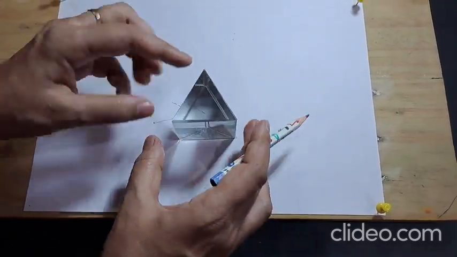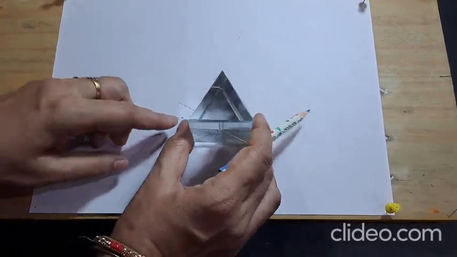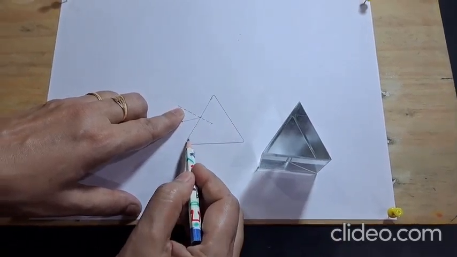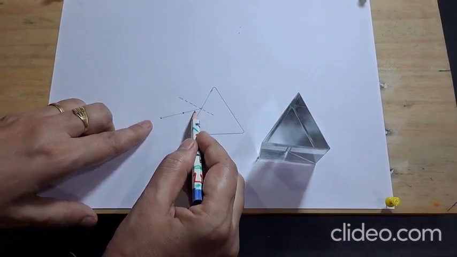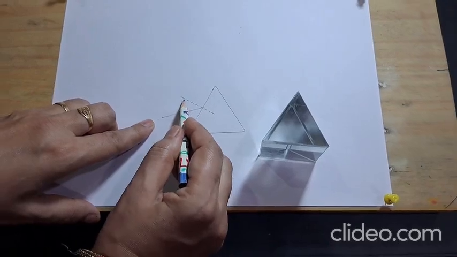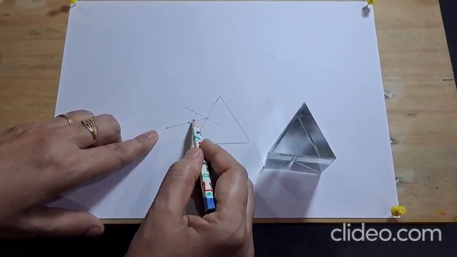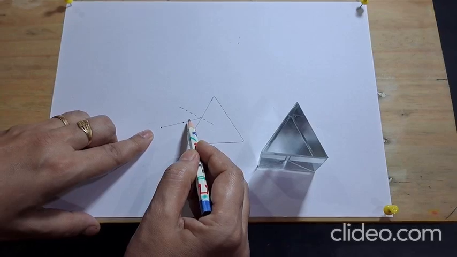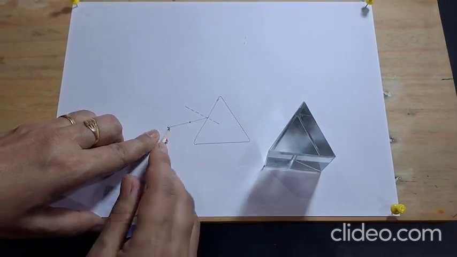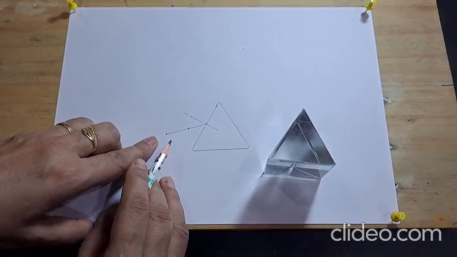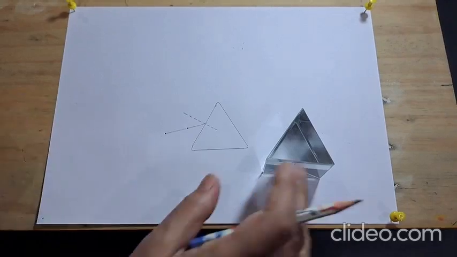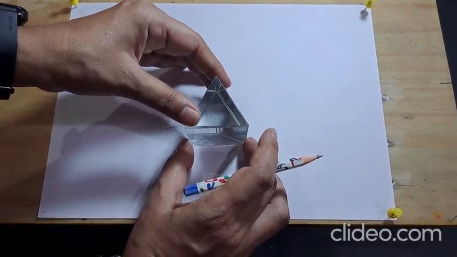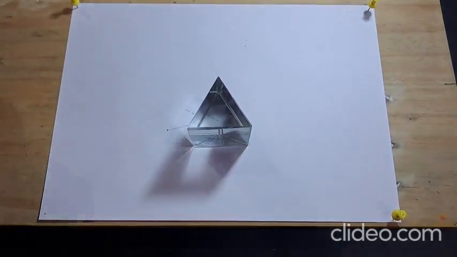And then along this face of the prism, we will draw a dotted line in such a way that this dotted line is perpendicular to this line. After that, we will draw one line at an angle to this normal. Now, this angle depends on your choice. You can make it 30 degrees, 45 degrees, 60 degrees, or whatever angle you want to take. You can measure it with the help of a protractor and then make it, or you can also make it just by your choice.